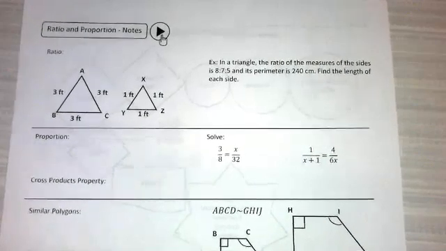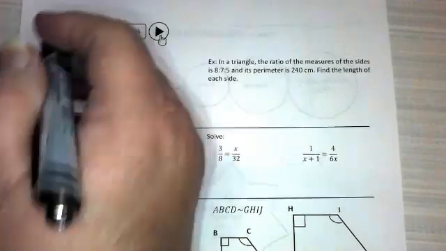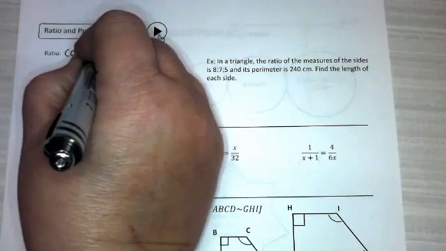Today we're going to talk about ratios and proportions. So we're going to start out with the ratio. A ratio is just the comparison of two numbers.